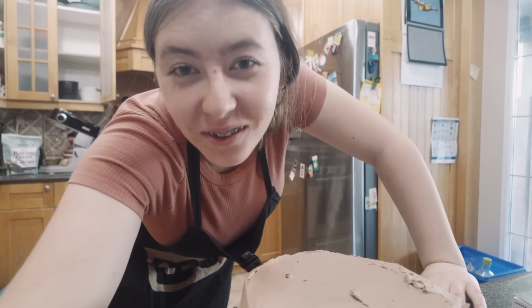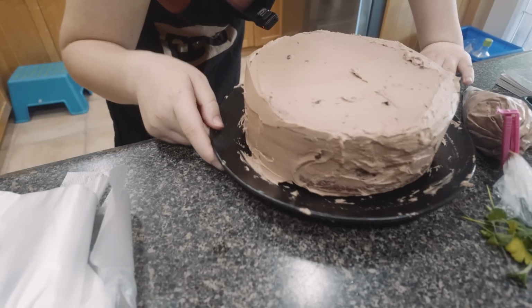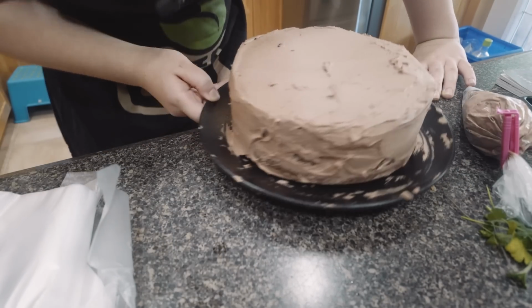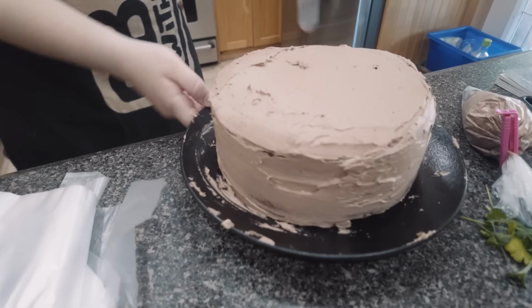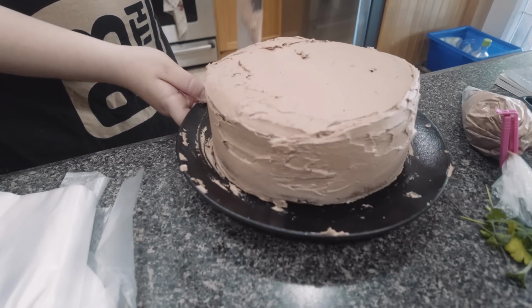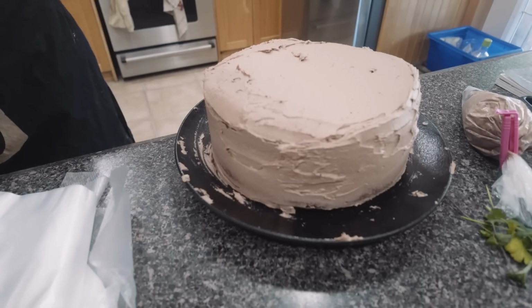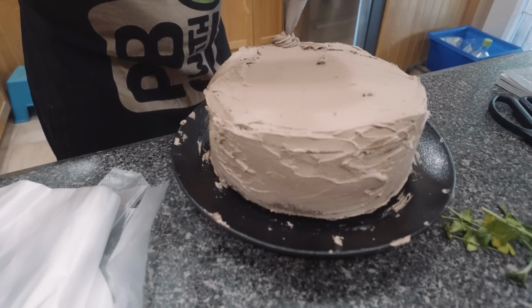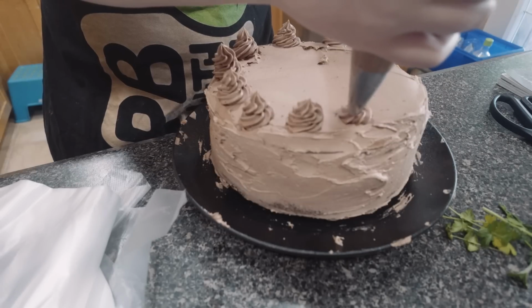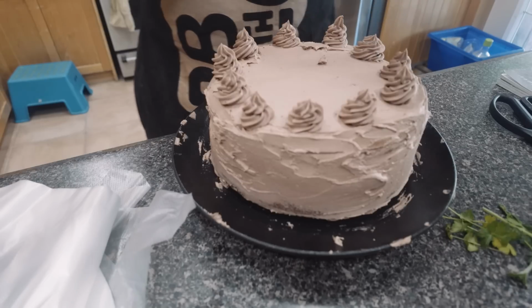Hi, I forgot to film a little bit. So this is what the cake looks like now. Oh, I did not know it looked like that on that side. Glad I started filming, otherwise this would not have been fixed. Then the big one here.